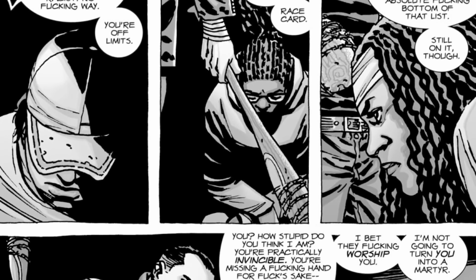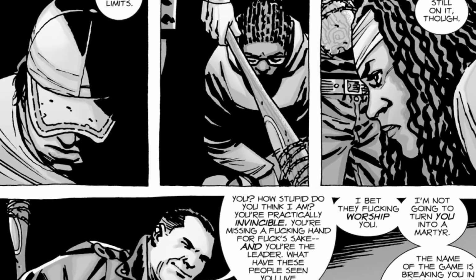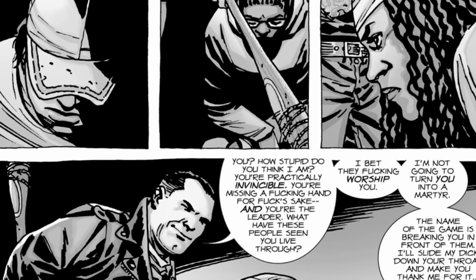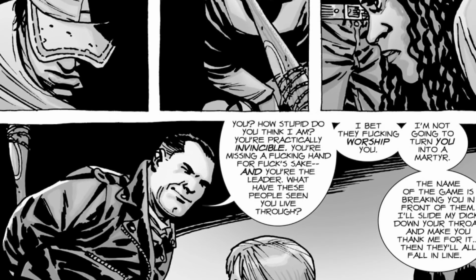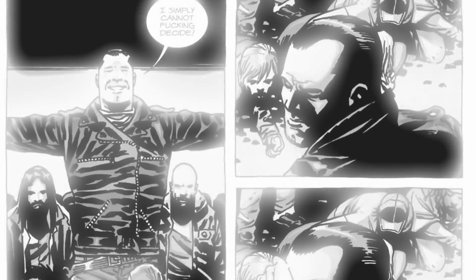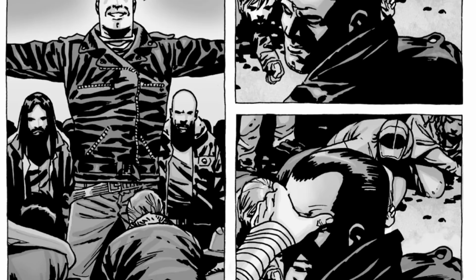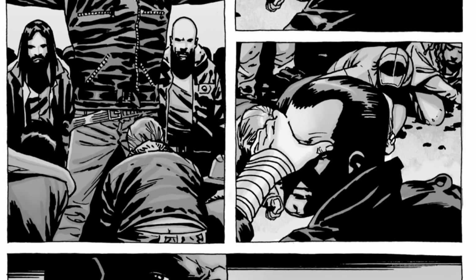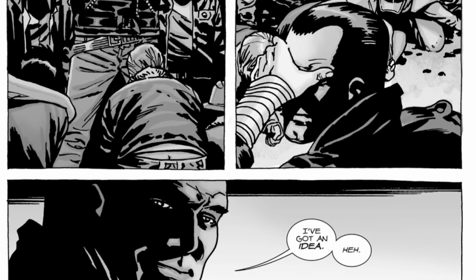Leaning down to Rick, he says that he definitely can't kill Rick and make a one-handed badass martyr for his people to worship once he's gone, and that instead they needed to see him break and bend the knee to Negan instead. Negan throws up his arms and says that he simply cannot fucking decide, and after smirking to himself for a brief moment says that he's got an idea.